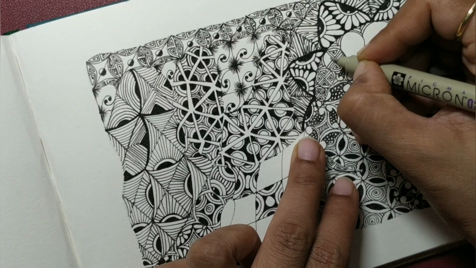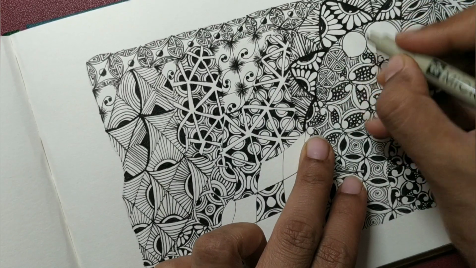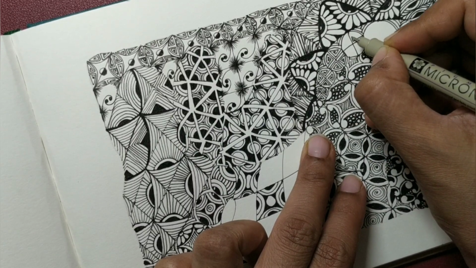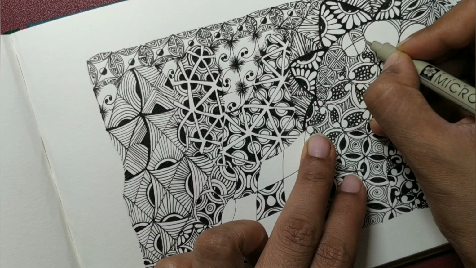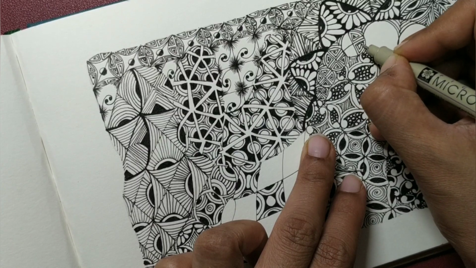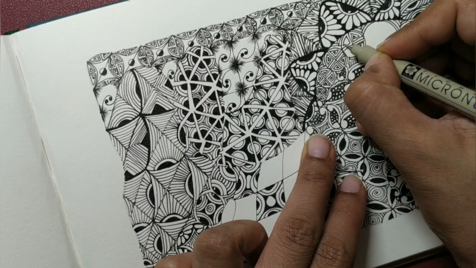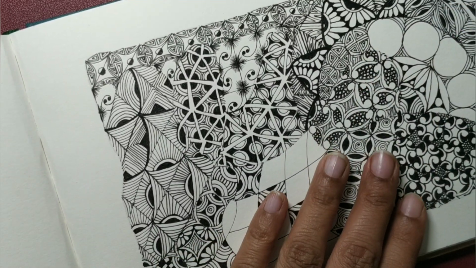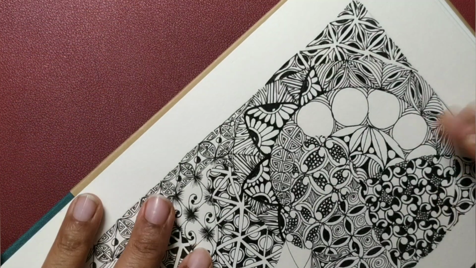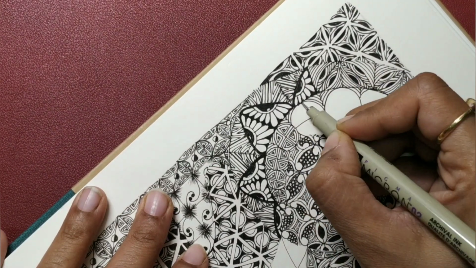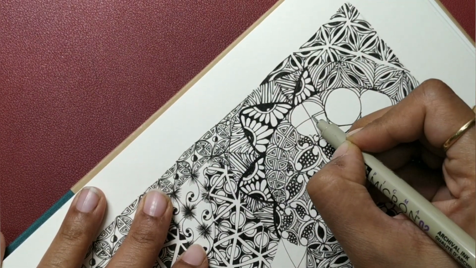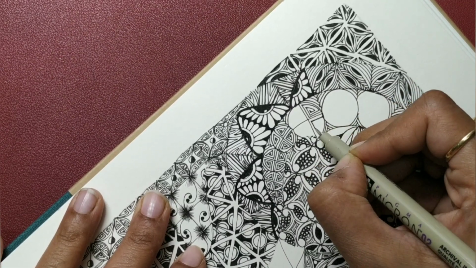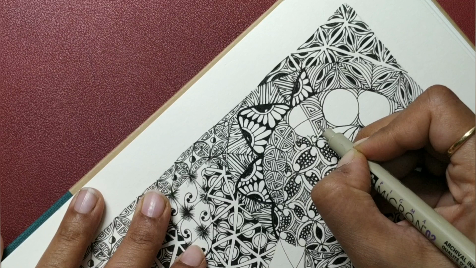So experimenting here, take your time, enjoy what you're doing. Yeah, so I'm going to do the same for all the circles, putting in a mingle inside the 4 sections of my square, creating a variation of a fragment.